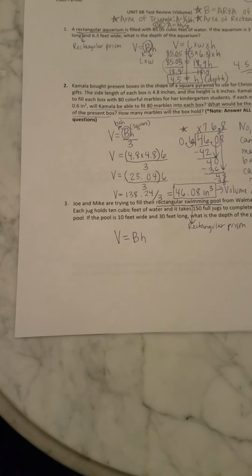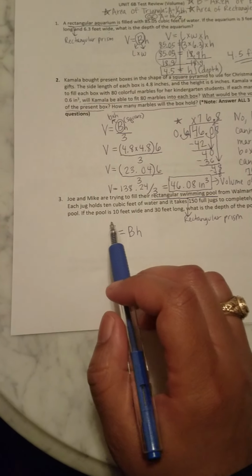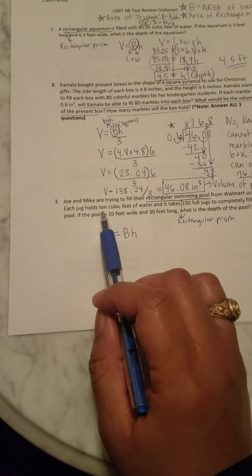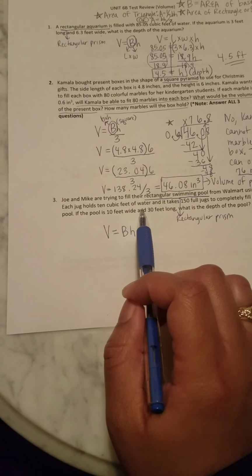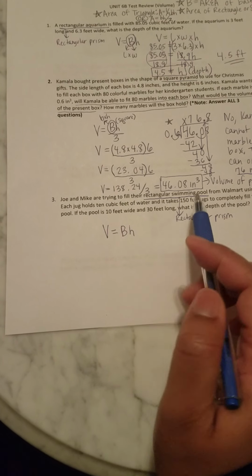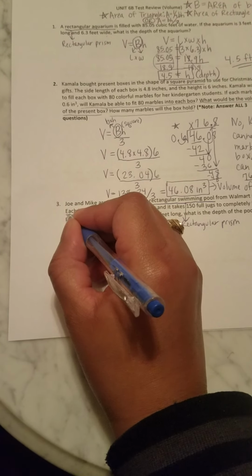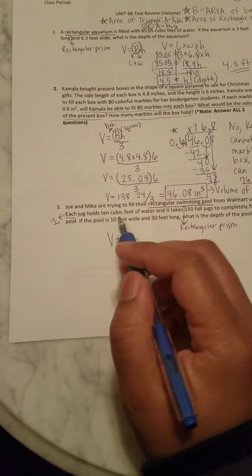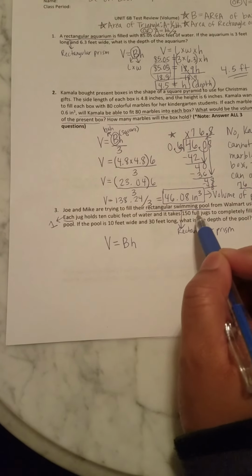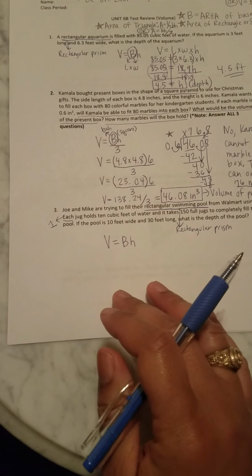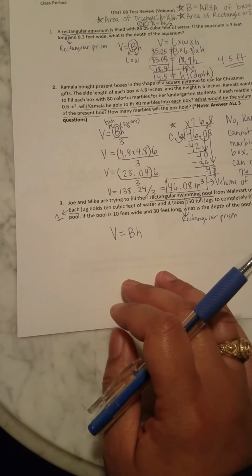For right now, it says each jug holds 10 cubic feet of water, and it takes 150 full jugs to completely fill the pool. So each jug, meaning one jug, holds 10 cubic feet of water. We're going to see how much water it takes to fill the pool.